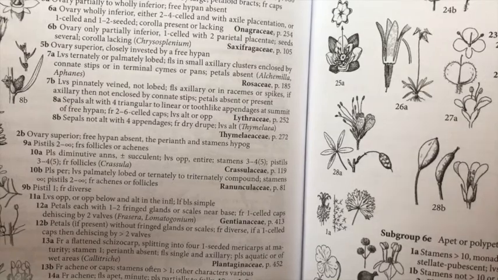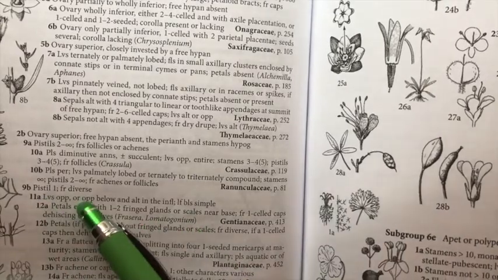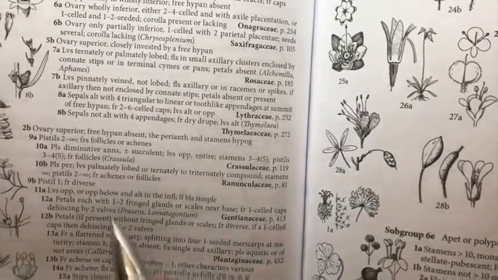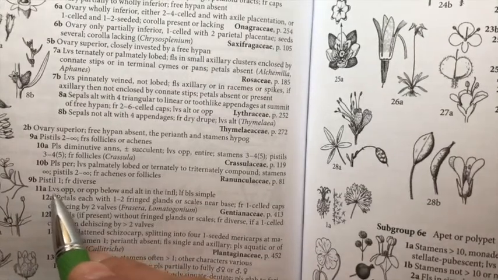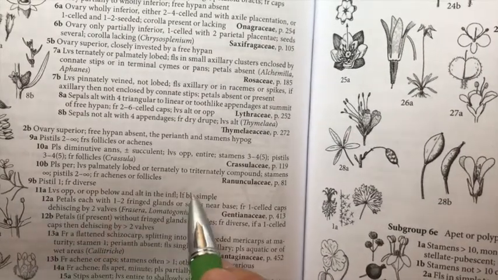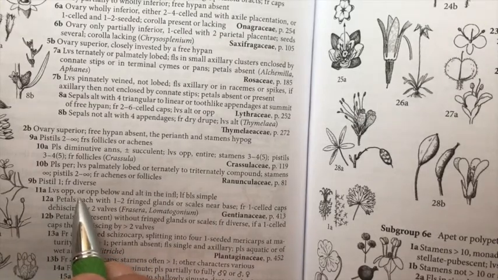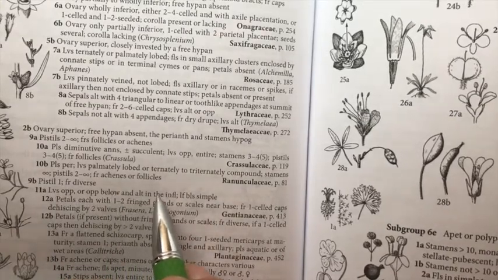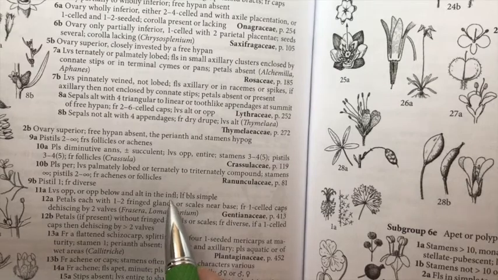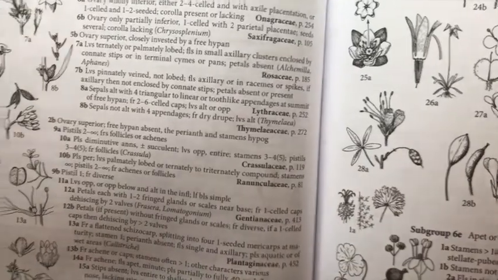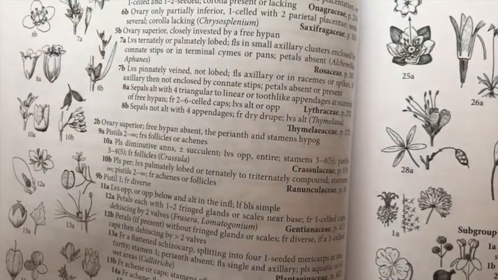So no key is perfect, and especially as we have introduced species, sometimes we can have misleading couplets. And in this case, I feel like this is a very misleading couplet. If we take 11A, leaves opposite or opposite below, and alternate in the inflorescence, that sounds right. That's what we observed with our plant right at the very beginning.